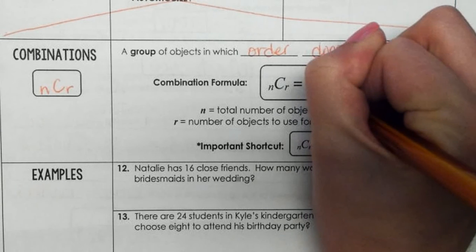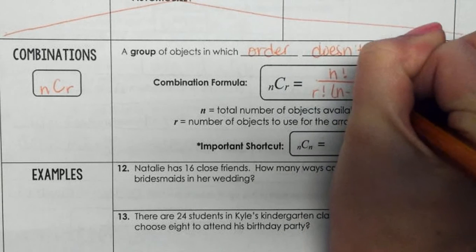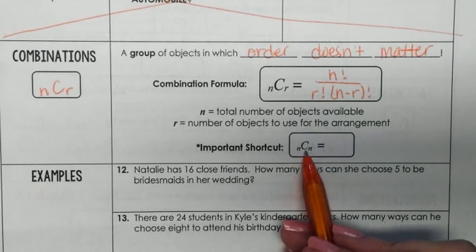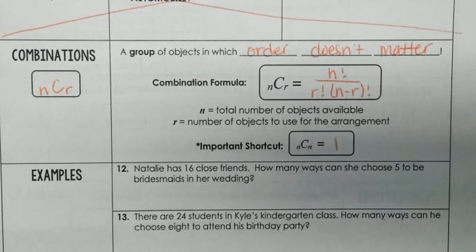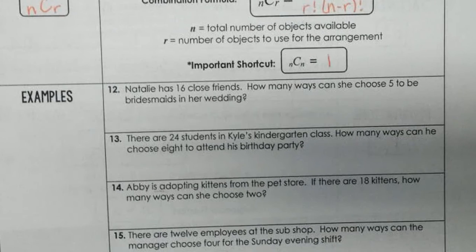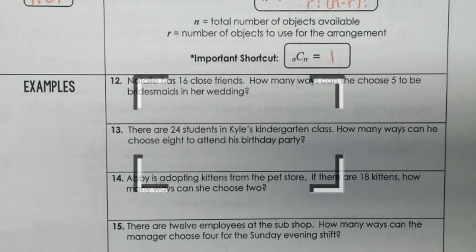N is still the total number, R is still how many you're using. And if you have this where you have the same number on either side, it's just going to be 1. So if you want a whole group of students to line up, but you don't care in what order they line up, as long as they line up, that's a combination, okay? Doesn't matter which one lines up first, second, third, fourth, it does not matter what place they're in.